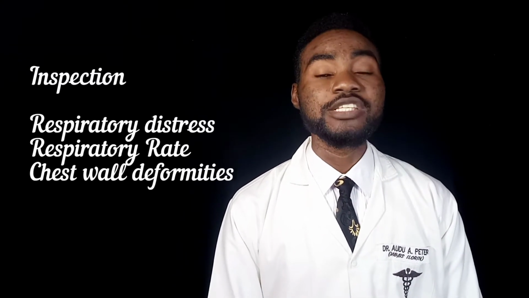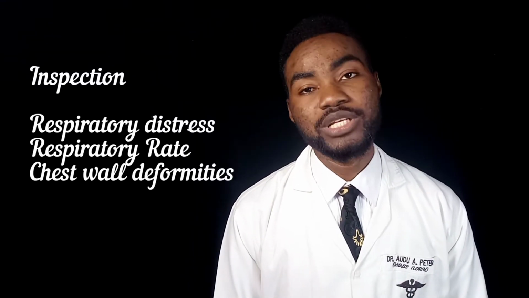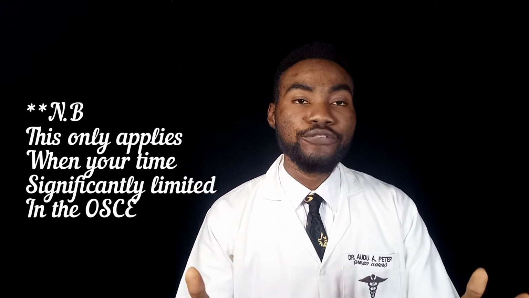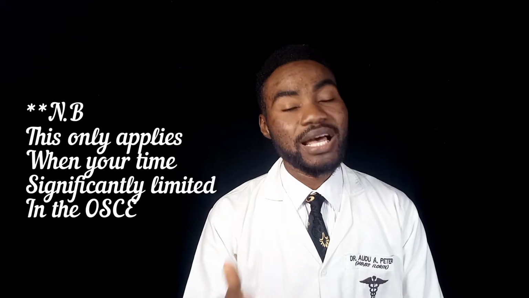The first step is inspection of the patient. This is where you are going to count your respiratory rate. I should tell you as a side note that counting of respiratory rate is going to take you a full minute. You cannot afford that in the exam. So looking at your watch and observing the patient's chest for a few seconds is going to pass for you counting the respiratory rate.